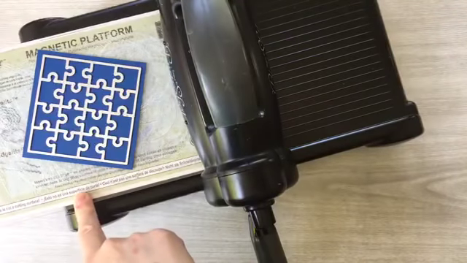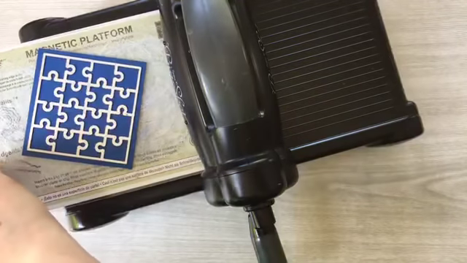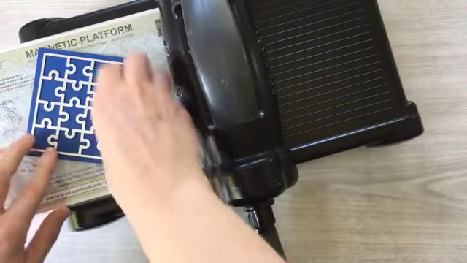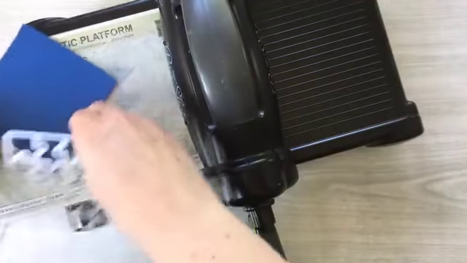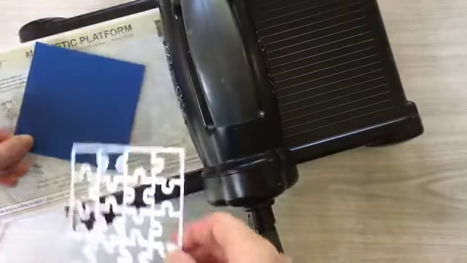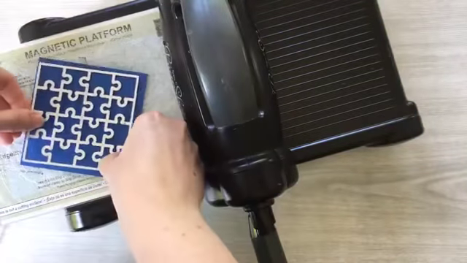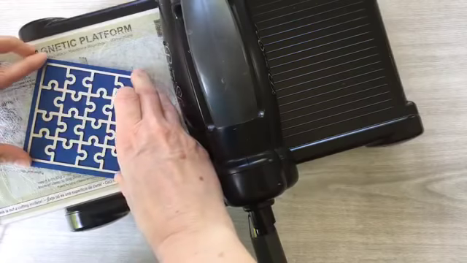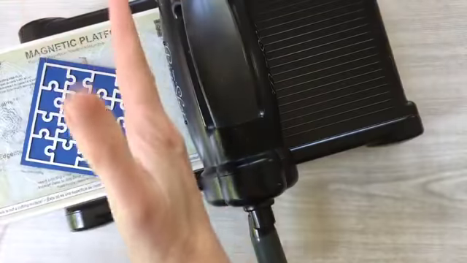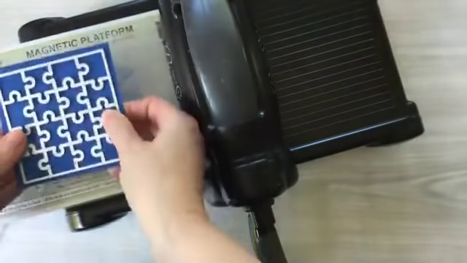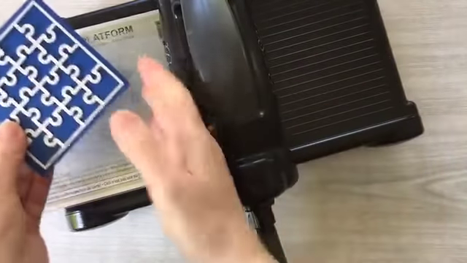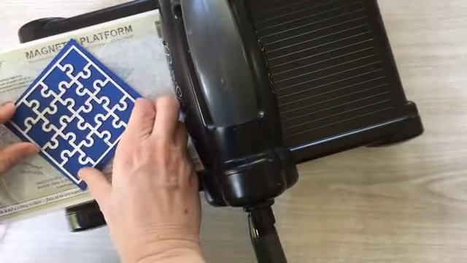I've got my magnetic platform here today. I've got my cutting plate on top of that. I've got my cardstock. I should tell you what my cardstock measurements are. This frame is 3 7/8 by 3 7/8. And the other thing I'm doing is putting this in so that the point goes through first. If you put the puzzle through sideways, it's harder to run through the machine. If you put a point through first, it's actually easier.